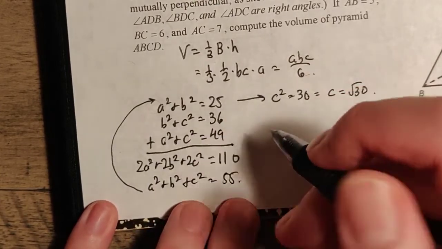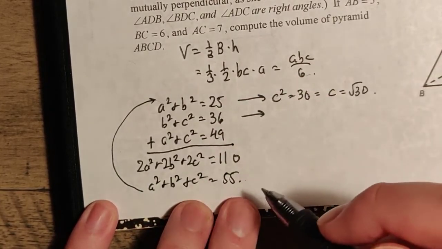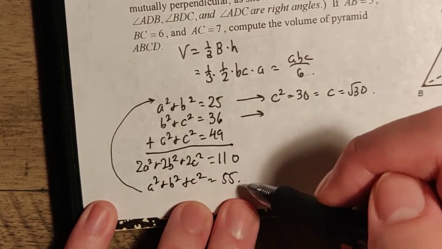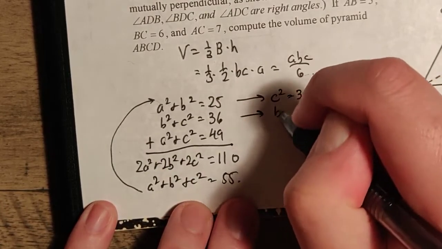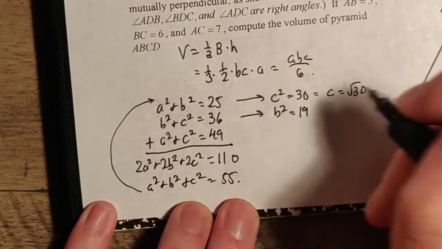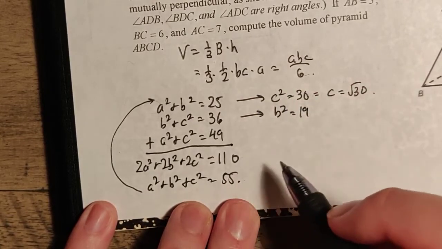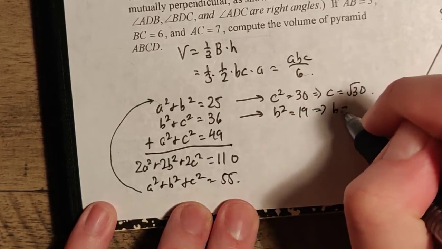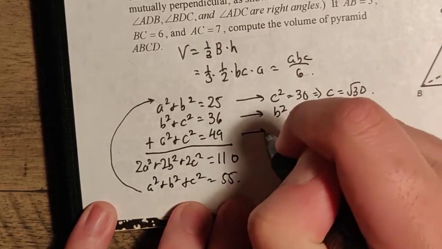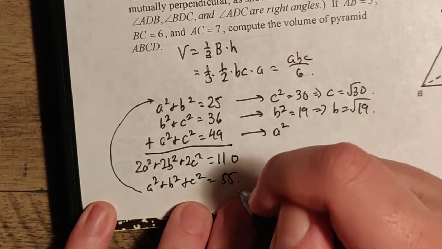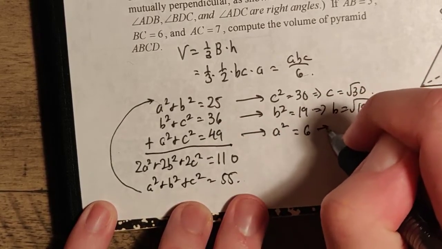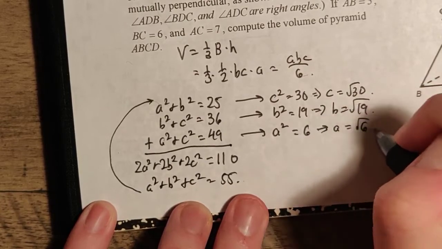Similarly, we can do this here. We can now do subtraction. We can subtract each thing here. So in this case, b squared plus c squared is 36. We have 55. 55 minus 36, we get b squared, I believe, is 19. Let's just make sure. Yes, it is. So we get that b is the square root of 19 here. And finally, a squared, we do the same thing. 55 minus 49, I believe that's a 6 here. So a squared is 6. That implies that a is radical 6.